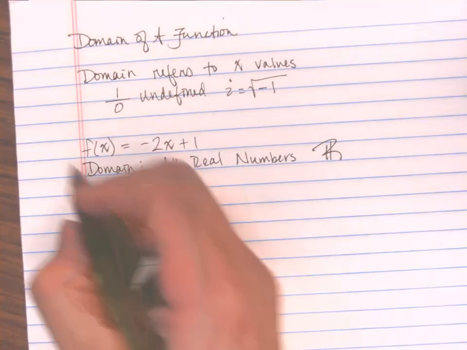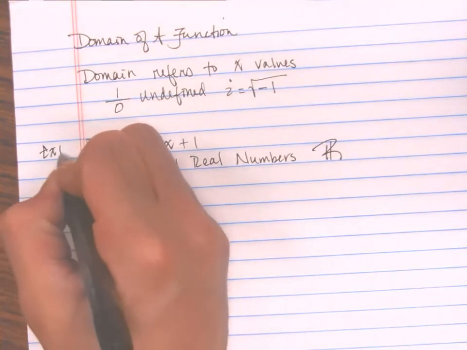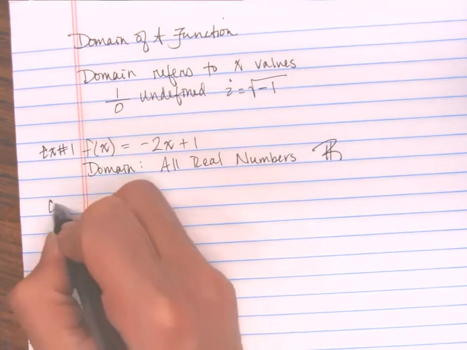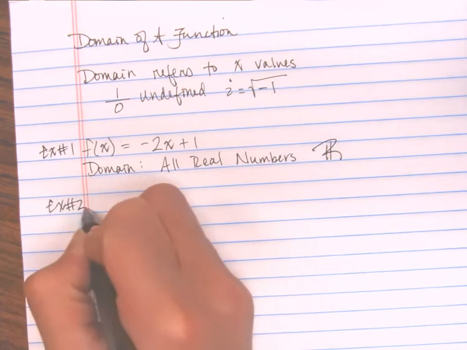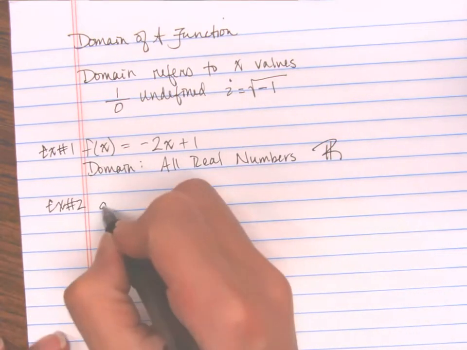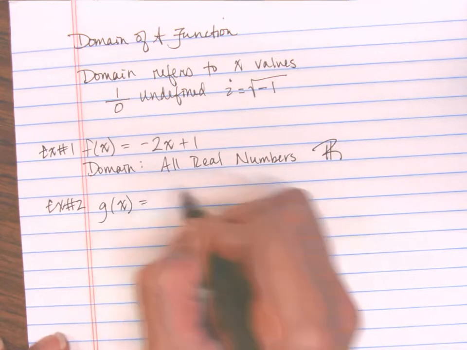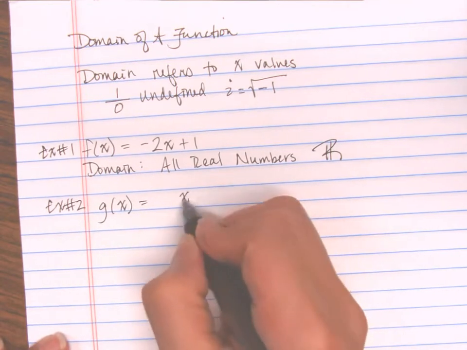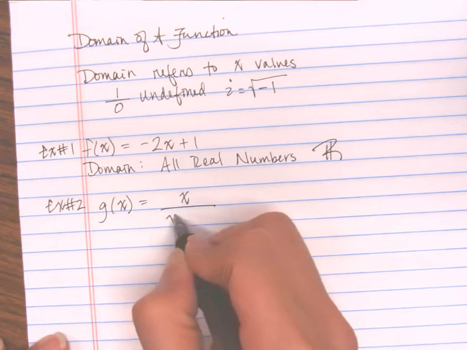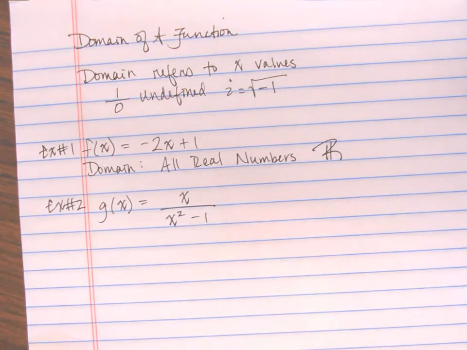Okay, let's look at an example where we have to be a little more careful. Let's say I'm given a function g of x equals x over x squared minus 1.